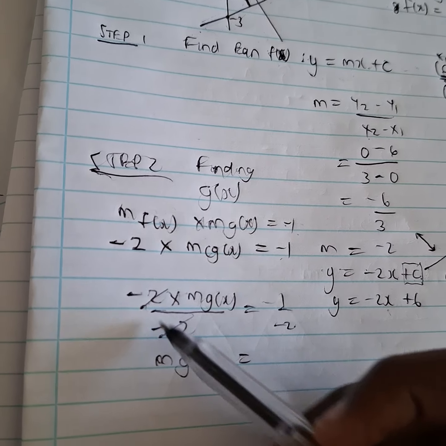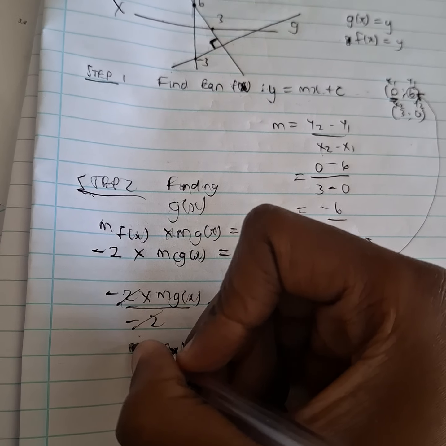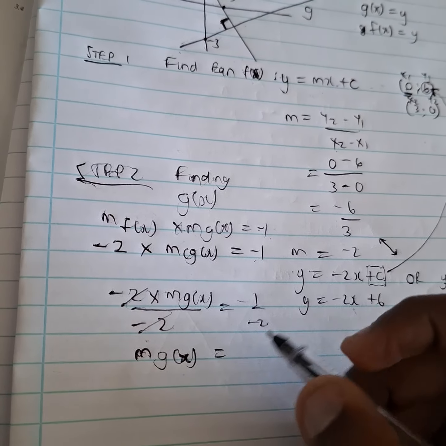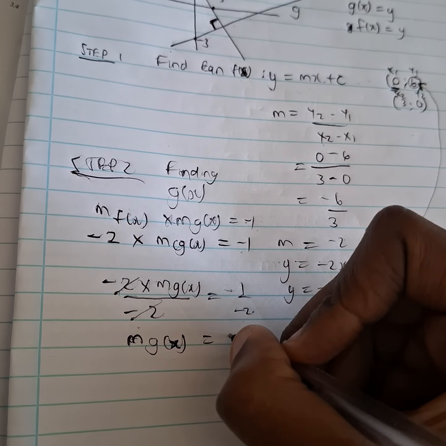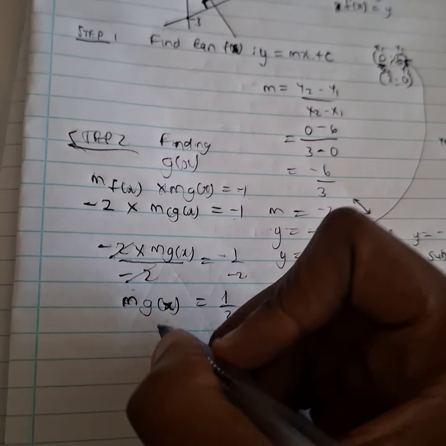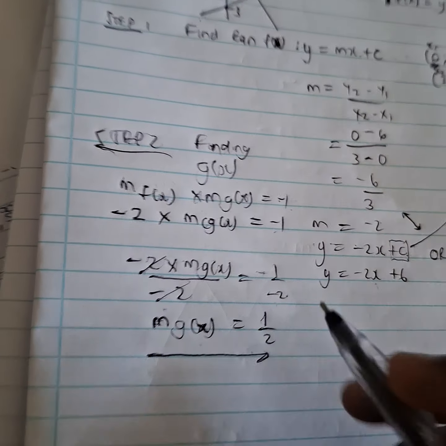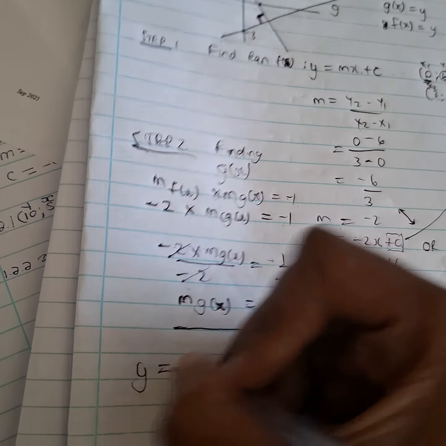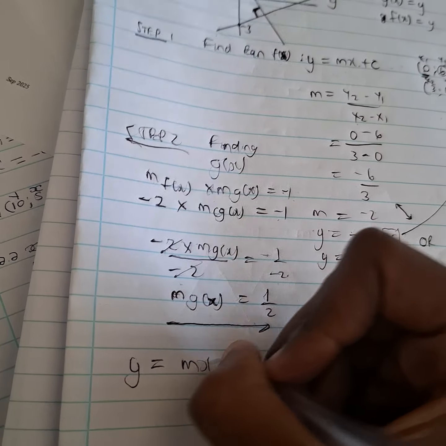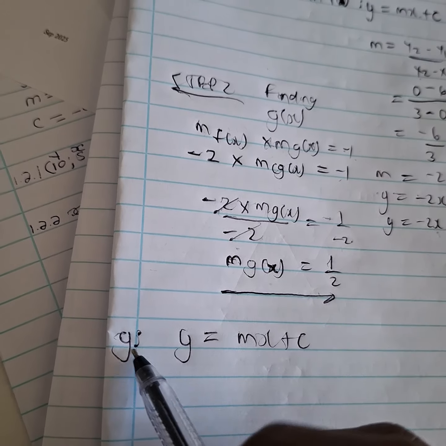Why? Because in that way I can find the gradient of g of x. Remember, negative divided by negative is a positive. 2 divided by 2 gives me 1. So that leaves me with the gradient of g of x, which is equal to what? What's a negative divided by negative? It's positive. Positive what? A half. So my gradient of g of x is positive a half. So now I can write the equation y is equal to mx plus c. This is obviously for the function of g.